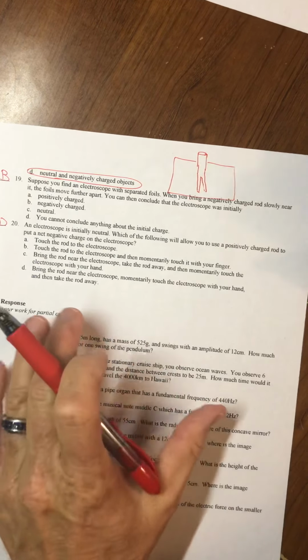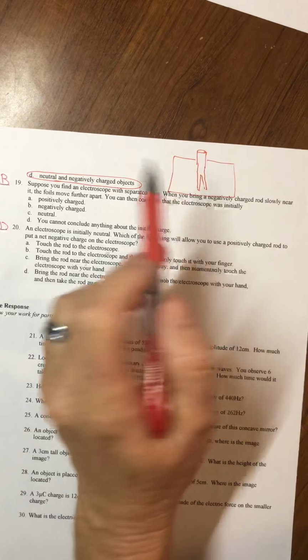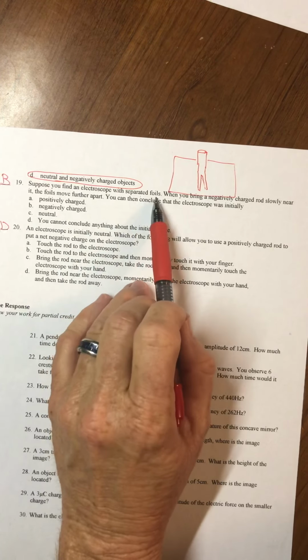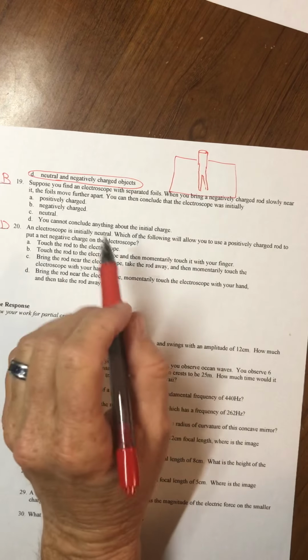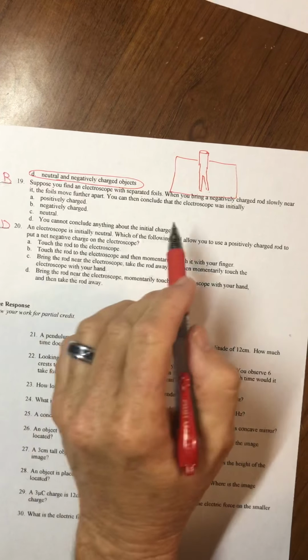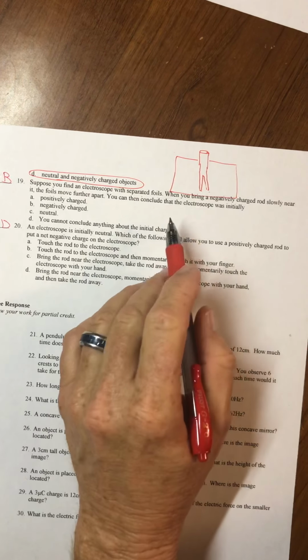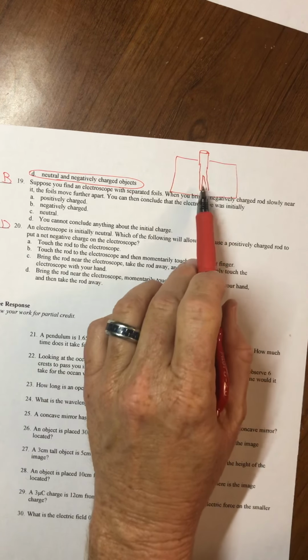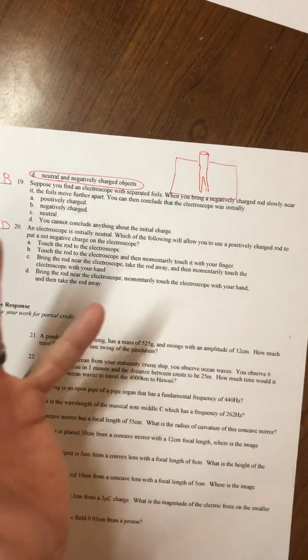And some electroscopes actually have two foiled leaves. They're a little harder to work with, so we don't have any like that, but it kind of sounds like this is because it says with separated foils and it puts plural. But in our case, we had one foil. It says then that they are separated. So you know that these leaves are either both positive or both negative, although you don't know which one.